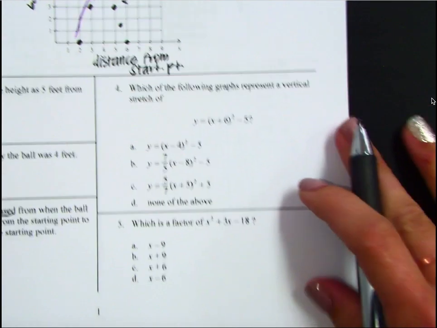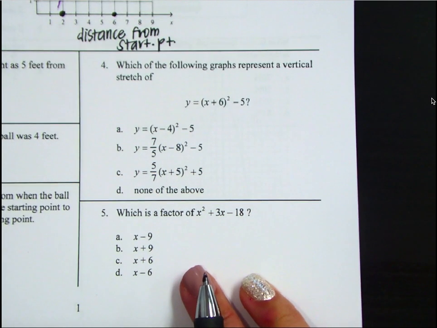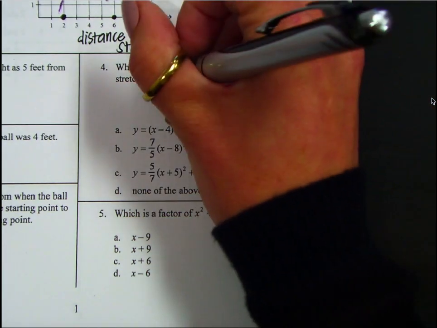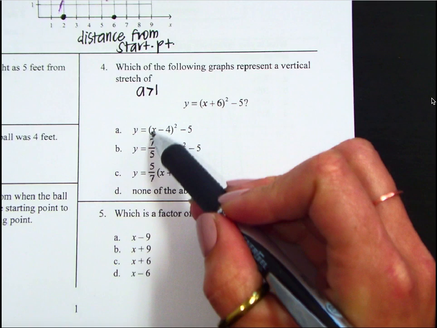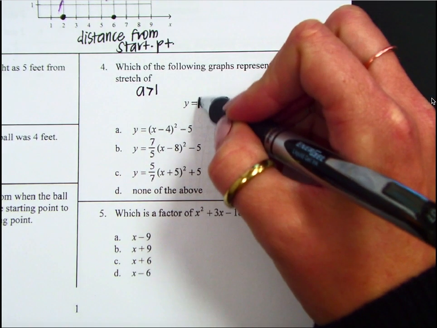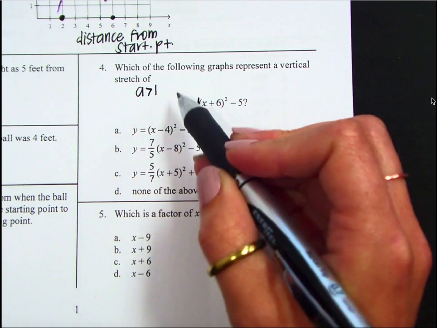Okay, number 4, moving on. Which of the following graphs represents a vertical stretch? Remember, a vertical stretch is when you have an a value greater than 1. Okay, so right here, the a value stays the same because here my a value is 1, so anything greater than that will be a vertical stretch.